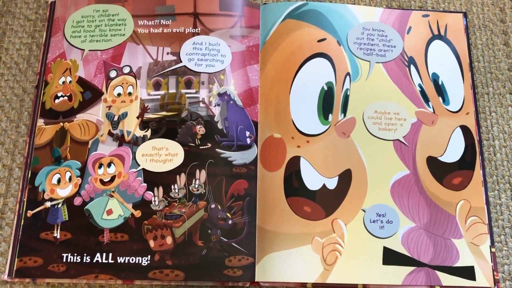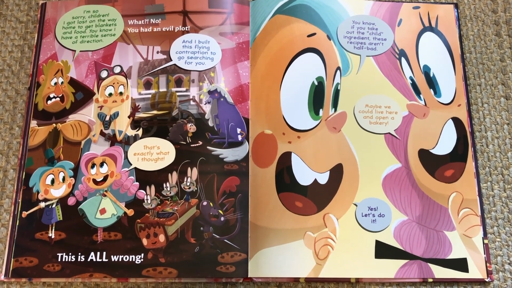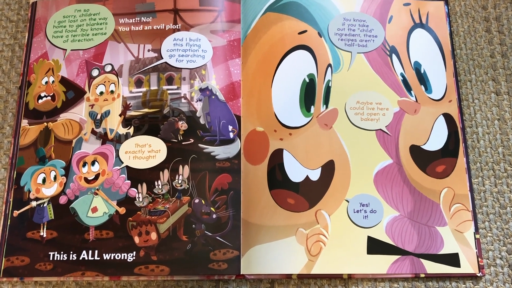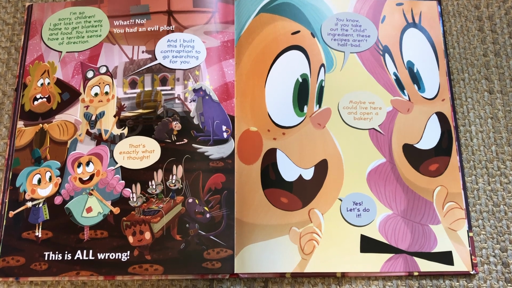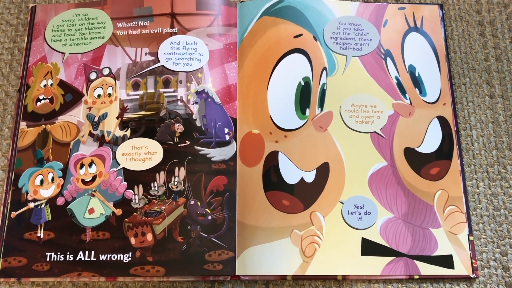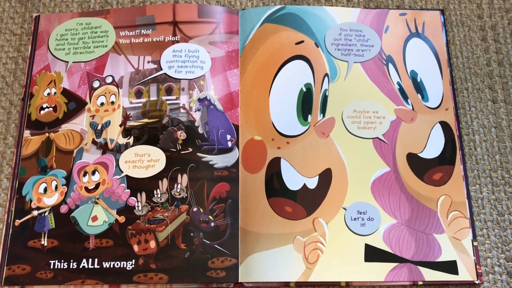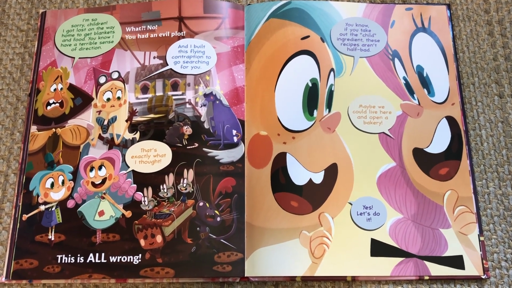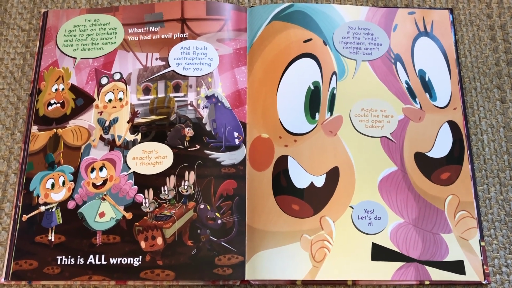I'm so sorry, children. I got lost on the way home to get blankets and food. You know I have a terrible sense of direction. What? No, you had an evil plot. And I built this flying contraption to go searching for you. That's exactly what I thought. This is all wrong. You know, if you take out the child ingredient, these recipes aren't half bad. Maybe we could live here and open a bakery. Yes, let's do it.